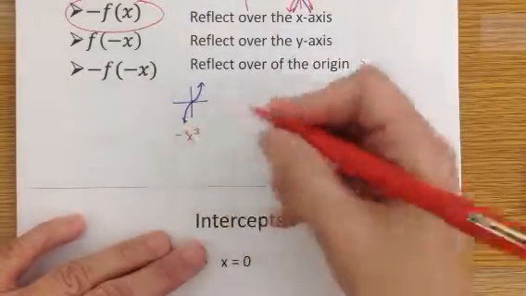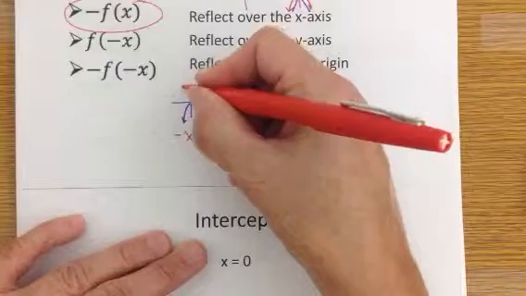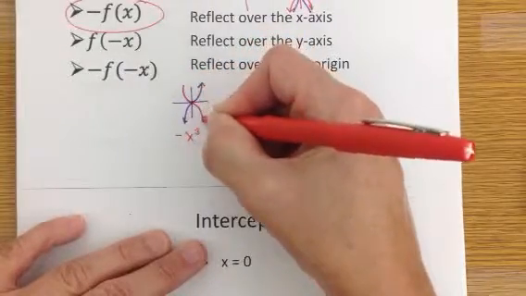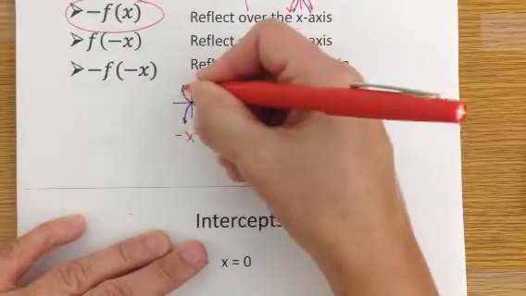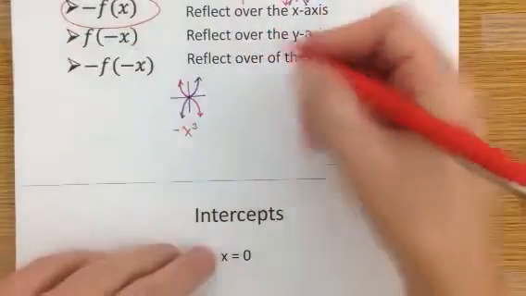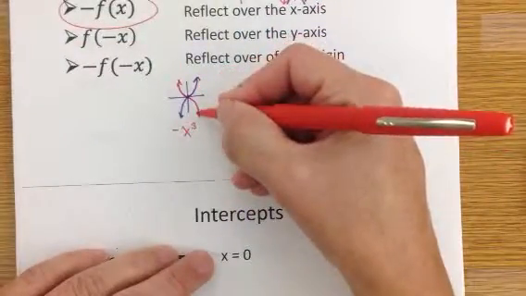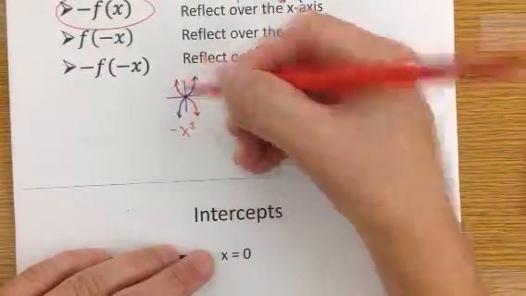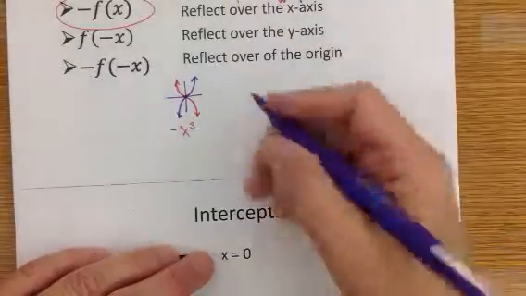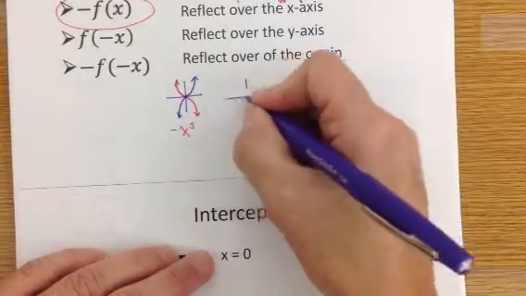Actually, so I'll do negative x cubed. So negative x cubed is simply going to reflect it like this. What it's doing is reflecting over the x-axis. So it's taking this and flipping it upside down, and it's taking this and flipping it up. Okay, so that is a reflection of the x cubed graph.